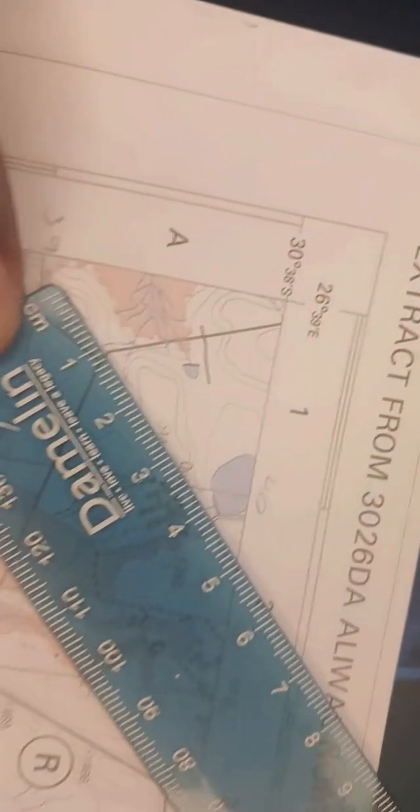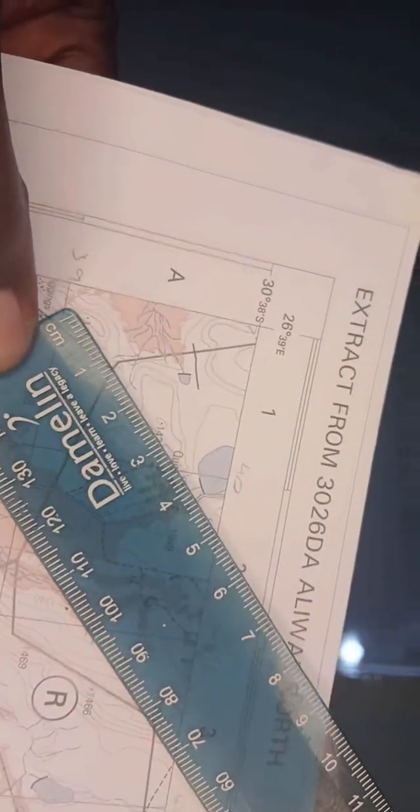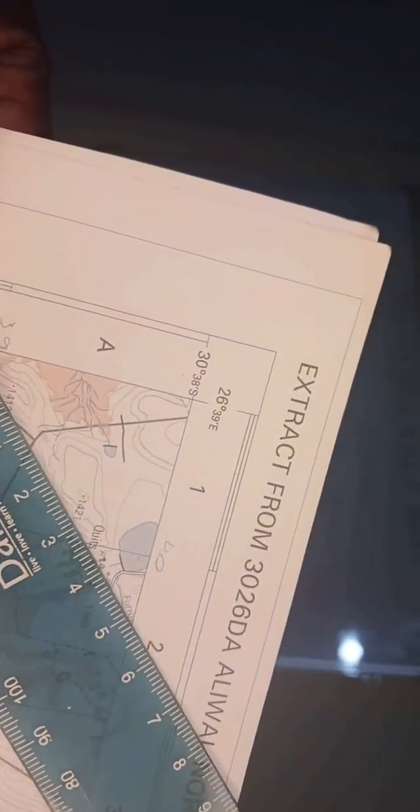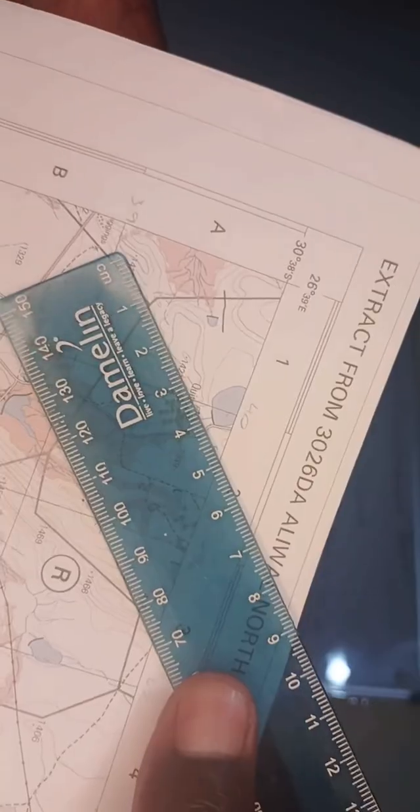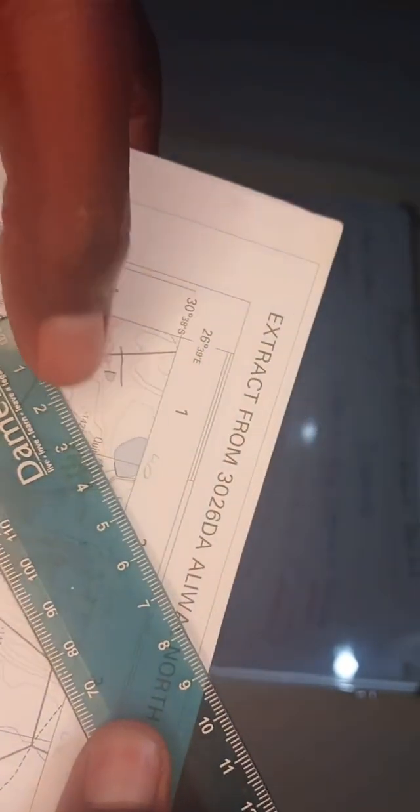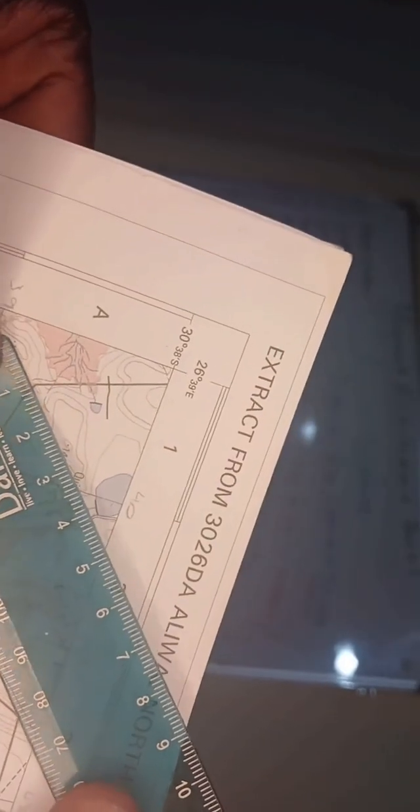I take my ruler, then I'll measure from here up to there. Can you see? What do we have? I want you to tell me. It looks like 2.5 centimeters. I don't know if you are able to see it nicely. It looks like 2.5 or 2.6. So 2.5 centimeters. That is our map distance.